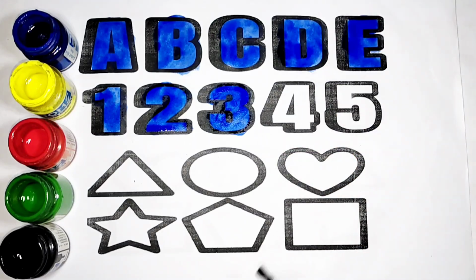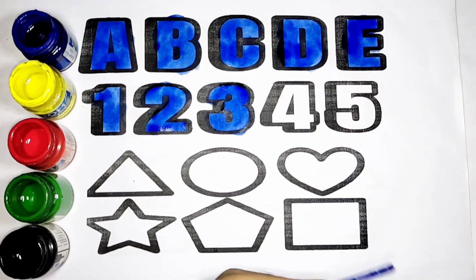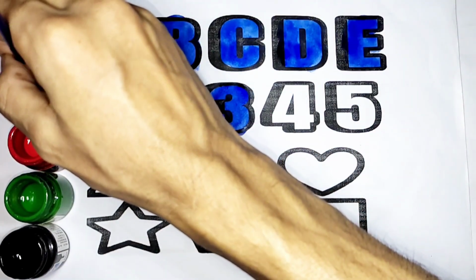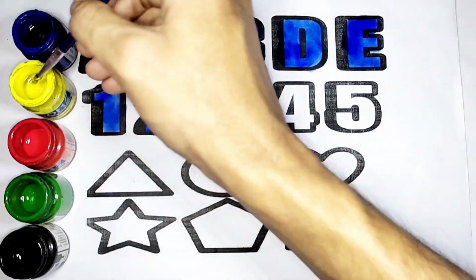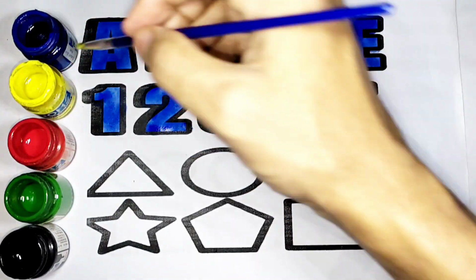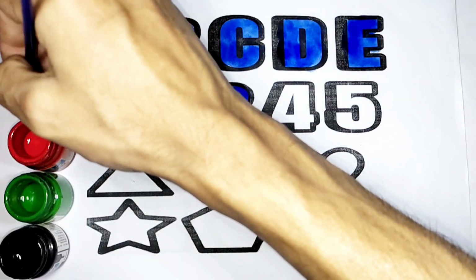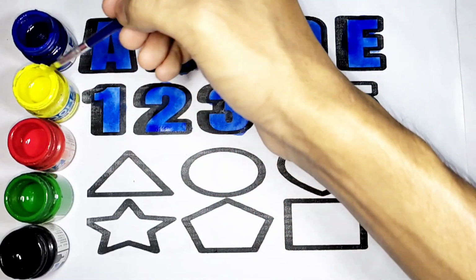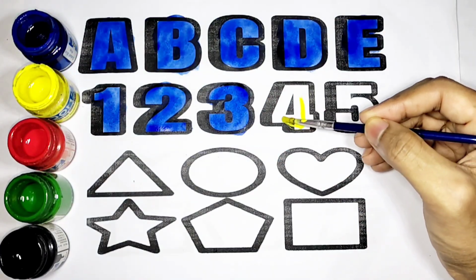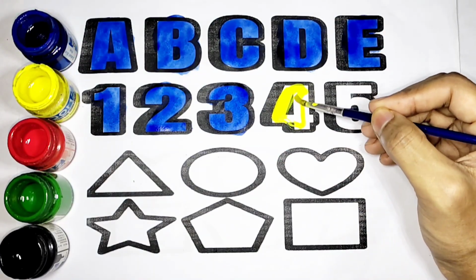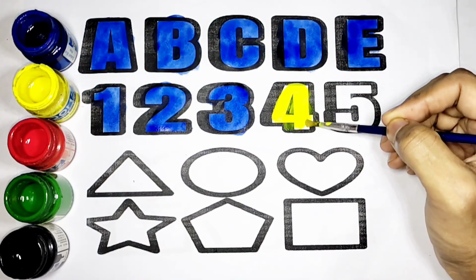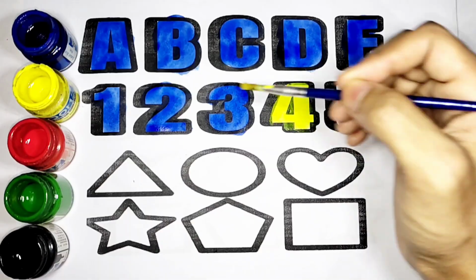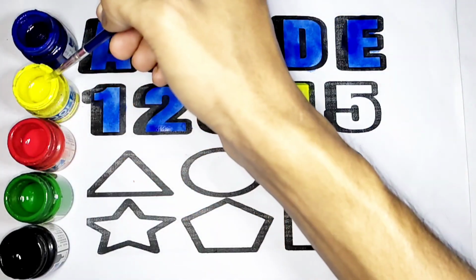Kids, the next one is 4. F-O-U-R, 4. Now we are using the color of yellow. Kids, now we are coloring number 4. The next one is 5. F-I-V-E, 5.